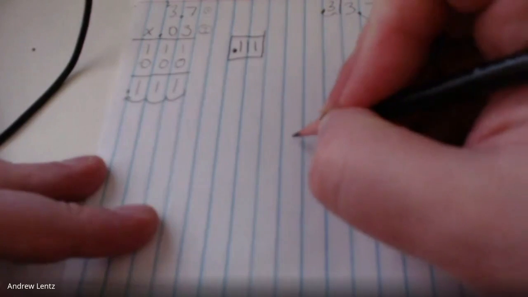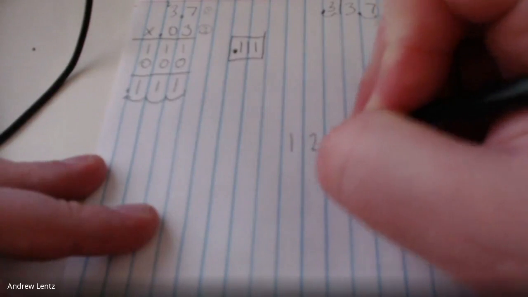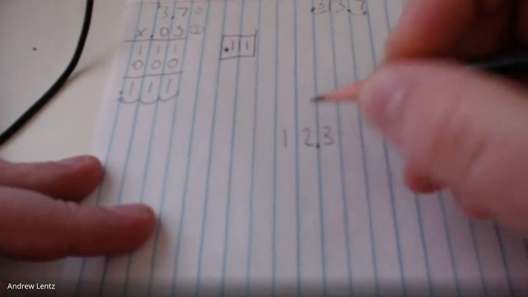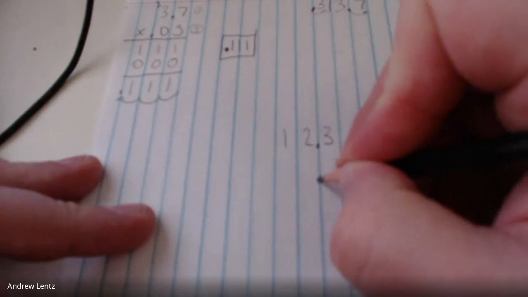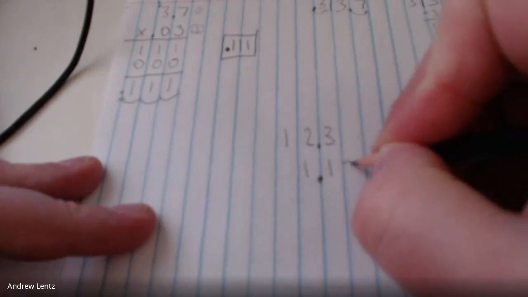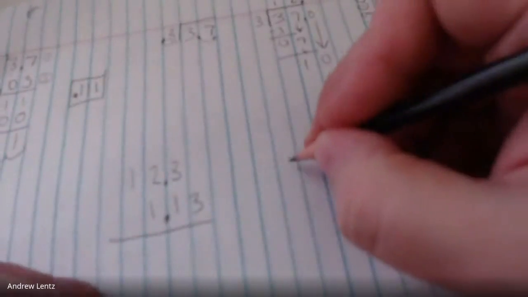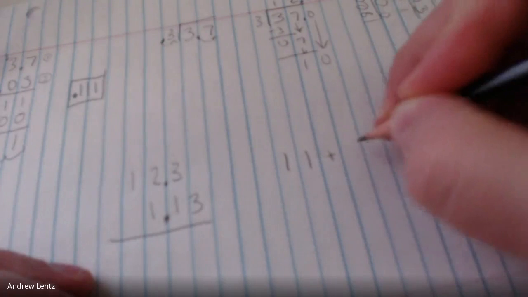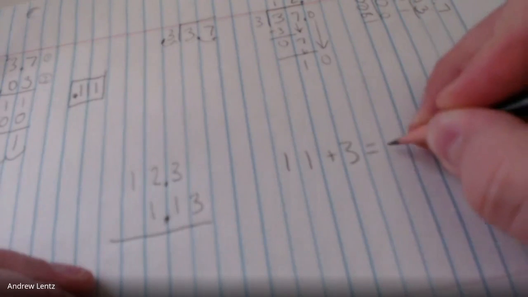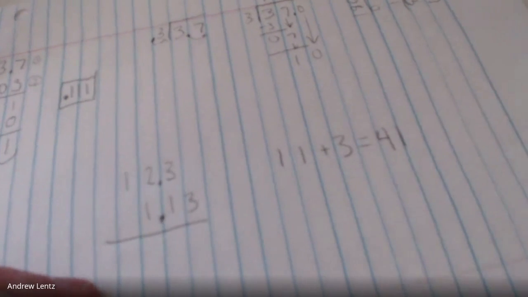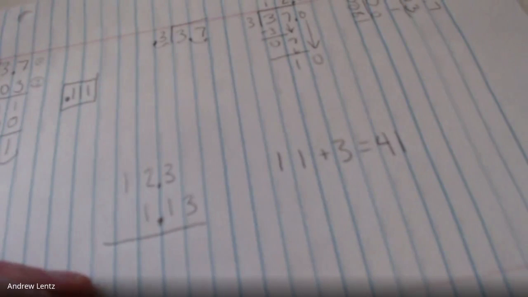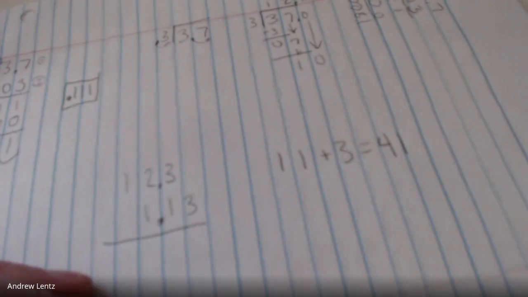So what happens is when you're lining up your decimals, what you're really doing is you're lining up your place values. Because if I had you come over here and we're going to look at this problem, 11 plus 3 equals 41. What's my problem? Is 11 plus 3 41?